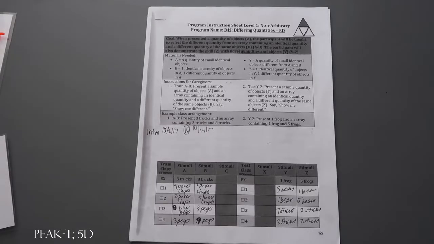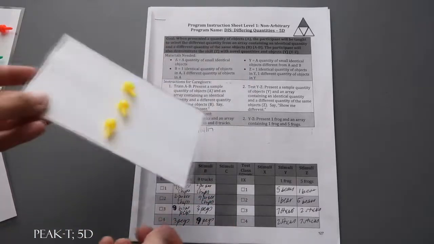All right, here's a quick material sample for peak transformation differing quantities 5D. For all the stimuli, you're going to have a different amount of identical objects, and we just super glued or used a hot glue gun to put them onto laminated note cards.